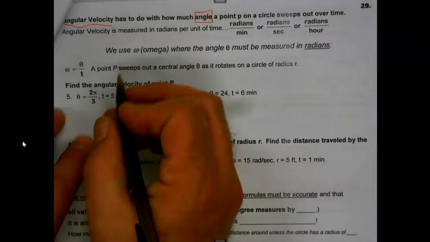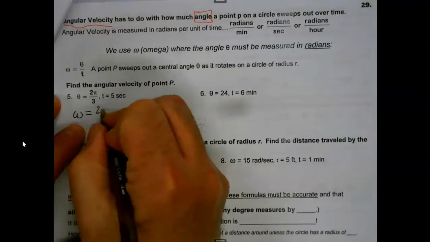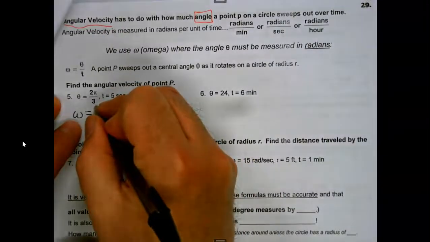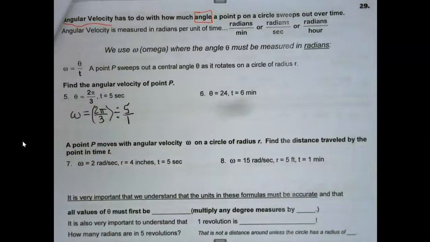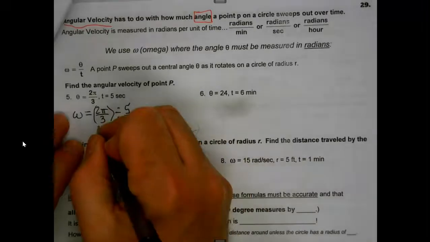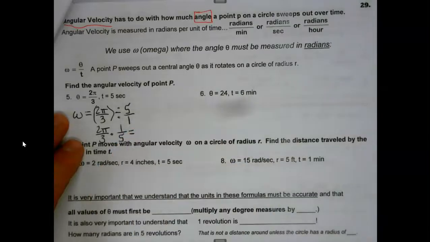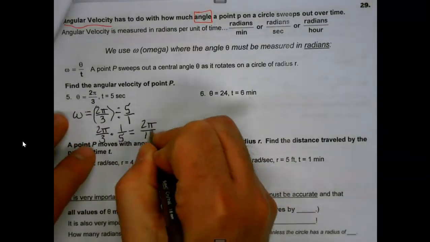Yep. So let's see here. Angular velocity is my angle. I hate vertical dividing, so I'm not going to do it. I'm dividing by t, but we know what that really means: multiplying by the reciprocal. Sometimes you'll be asked for exact values. Sometimes it'll say decimals. I typically go back to exact values unless I'm asked to do otherwise.